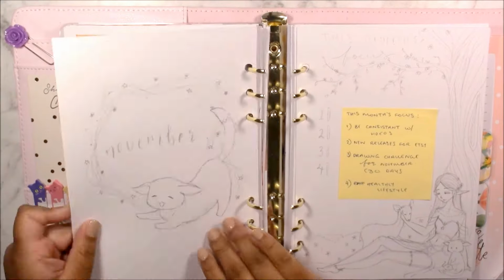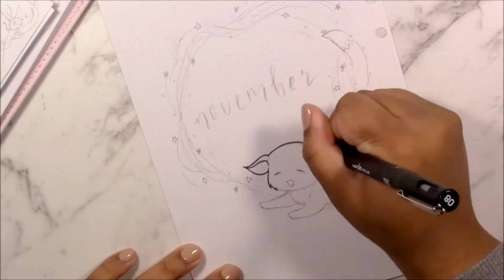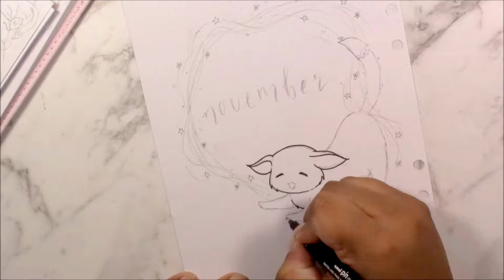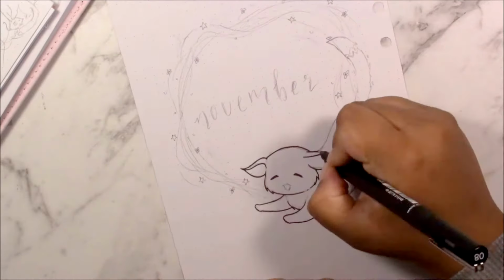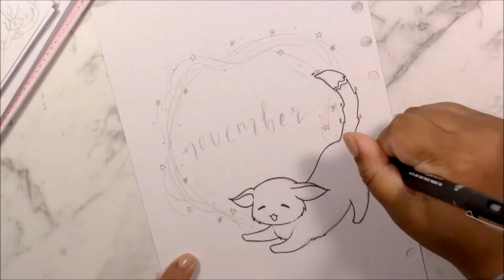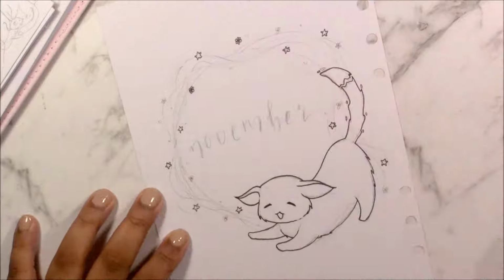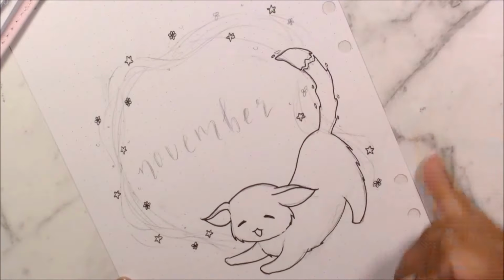Firstly, doing the cover page, I went with a different sort of setup for this month. I wanted to try something a little bit different, which you'll see and I will explain as the video continues. But in the last setup, I had asked for suggestions for November because for me, November is sort of like a limbo month.